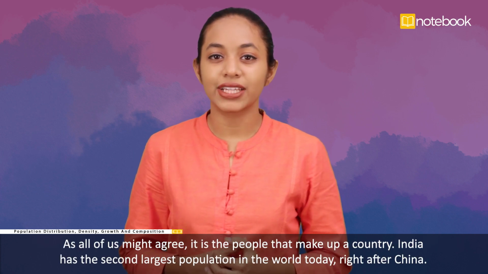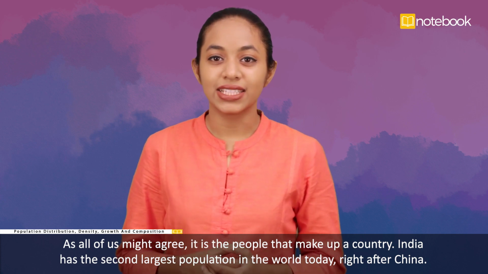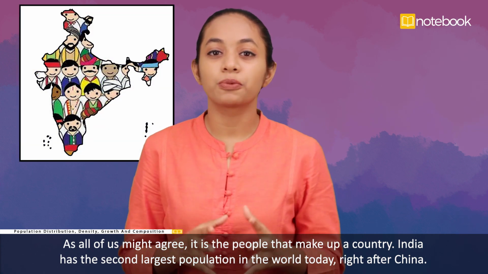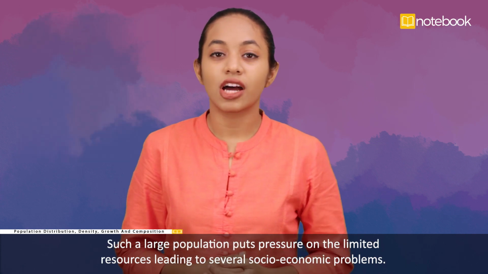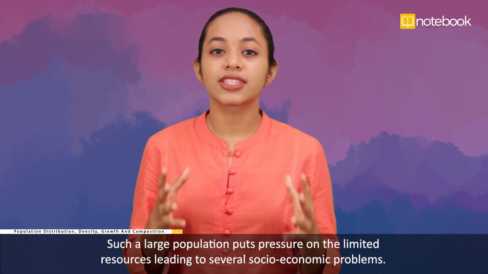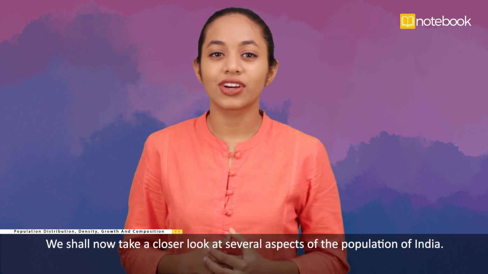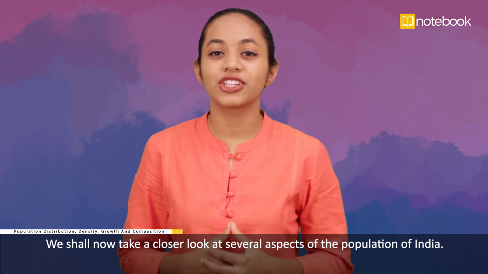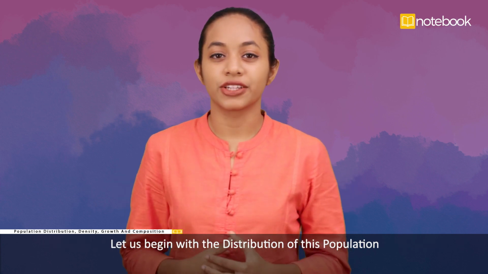As all of us might agree, it is the people that make up a country. India has the second largest population in the world today, right after China. Such a large population puts pressure on the limited resources, leading to several socio-economic problems. We shall now take a closer look at several aspects of the population of India. Let us begin with the distribution of this population.